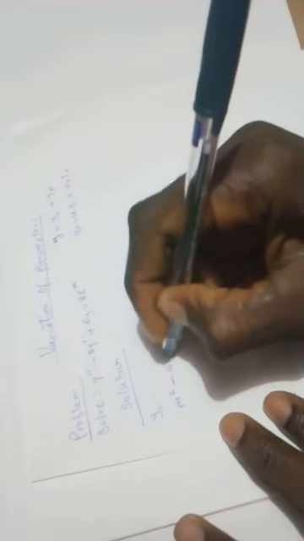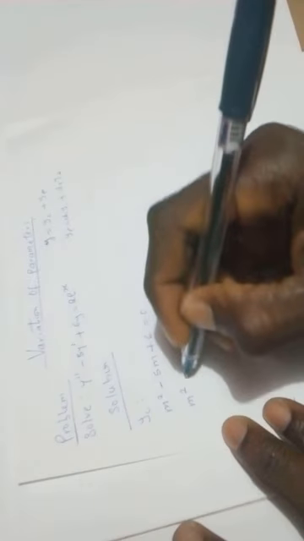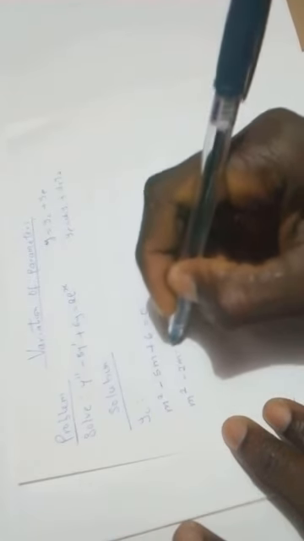We'll derive our y of c first. From here, we know that this is m squared minus 5m plus 6 equal to 0, right? And that is m squared minus 2m minus 3m plus 6, that's the factor, right? Equal to 0.